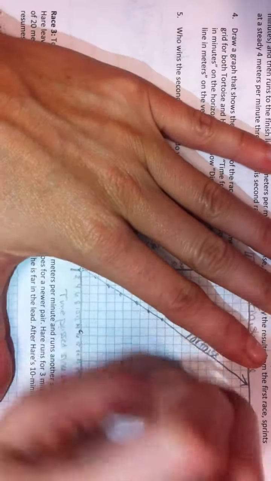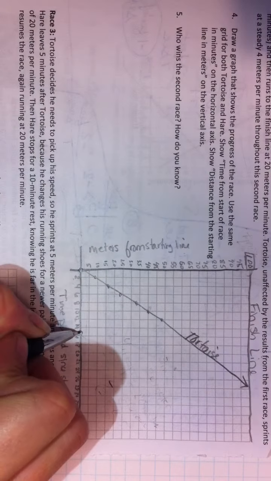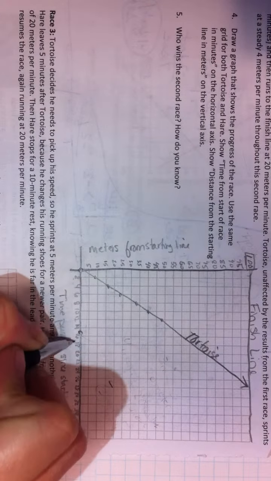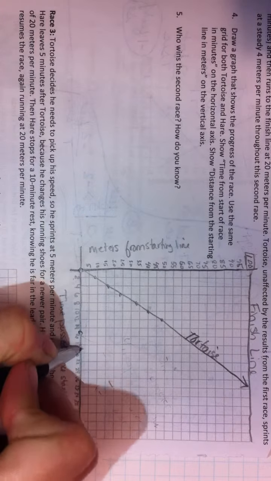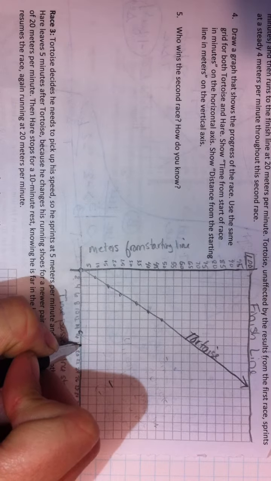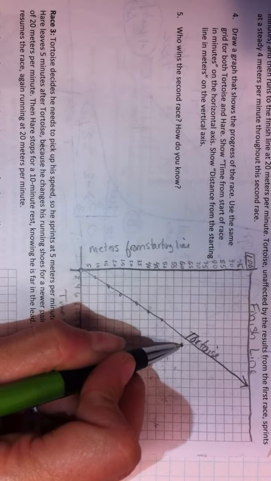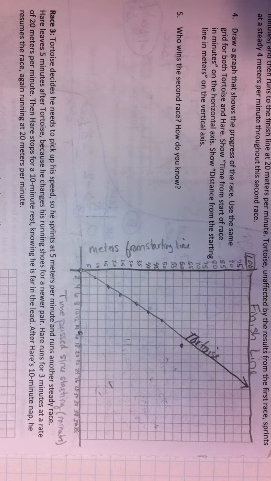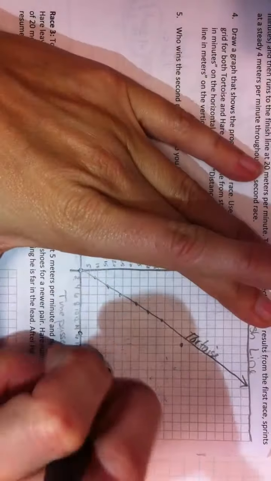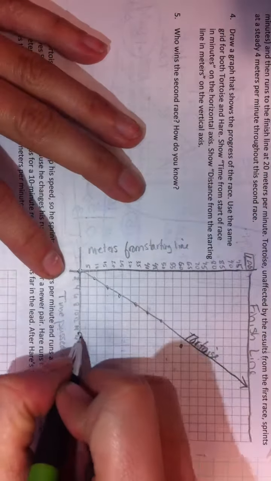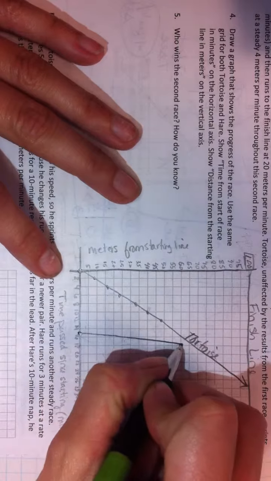All right, so let me just erase my little side notes. So if he starts at 15, 15 plus 3 is 18 minutes. So at 18 minutes, we said he was going to be 60 meters from the starting point. So he's already way up here.